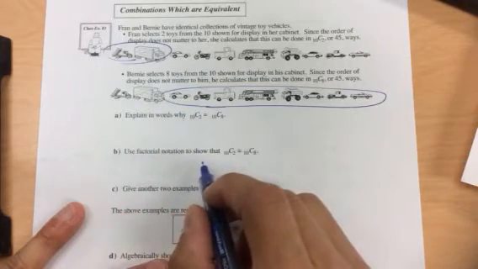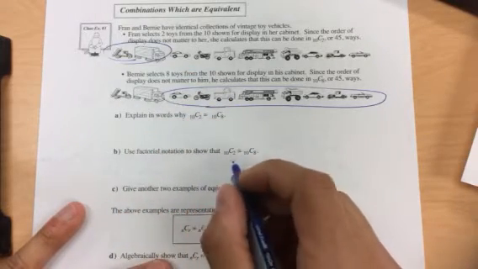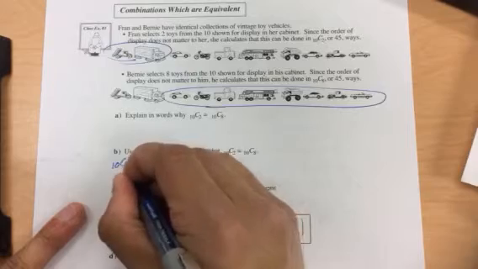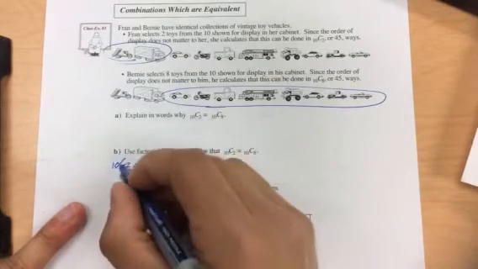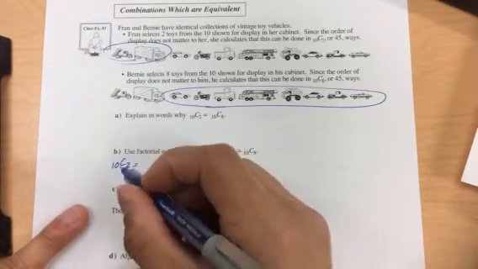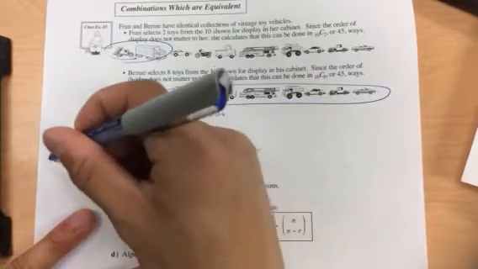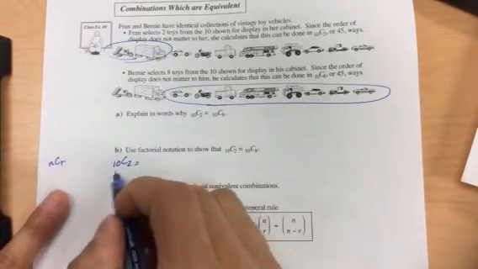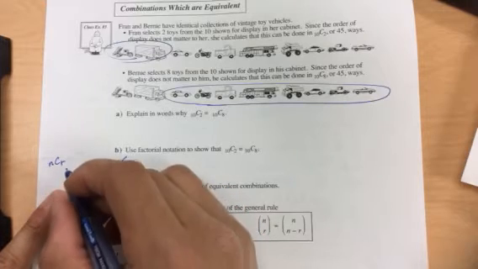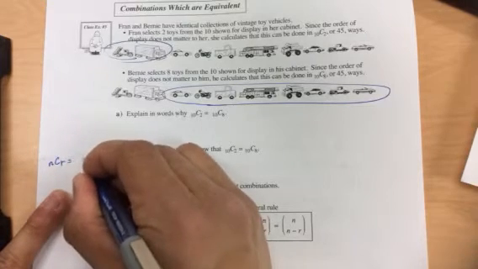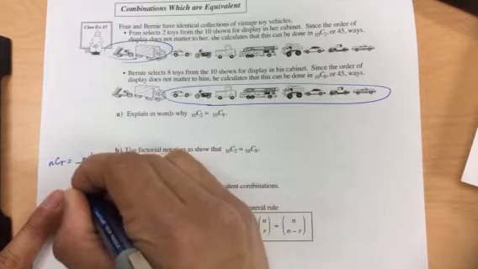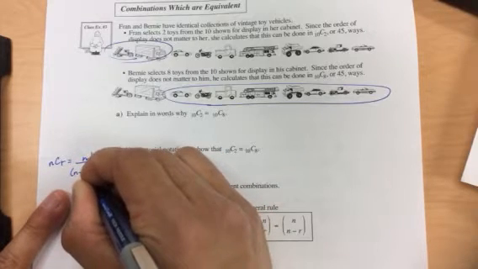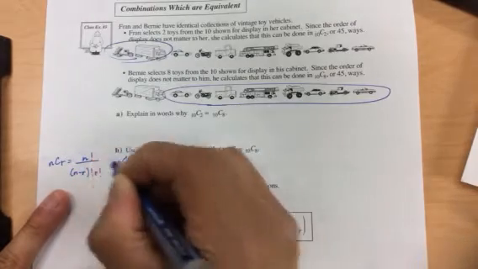We're going to end up getting the same number. Now let's use factorial notation to show that this is actually the case. So if I have 10C2, remember that this means nCr, where n is the number of items and r is the number chosen. That would be equal to n factorial over (n minus r) factorial times r factorial.